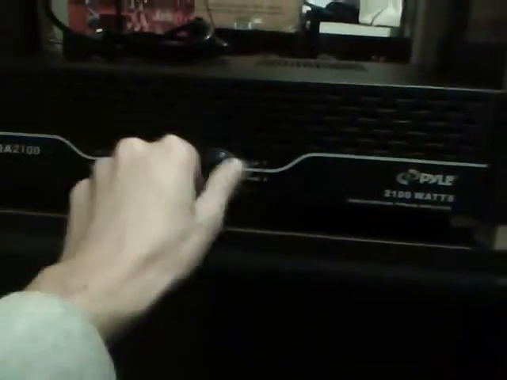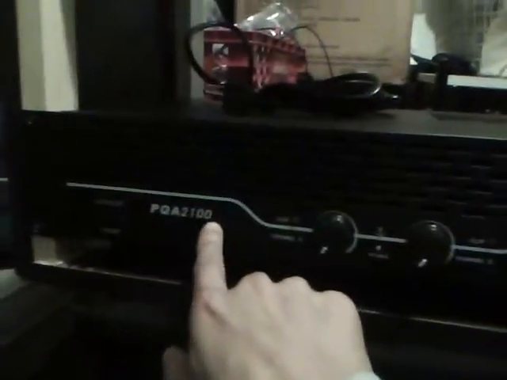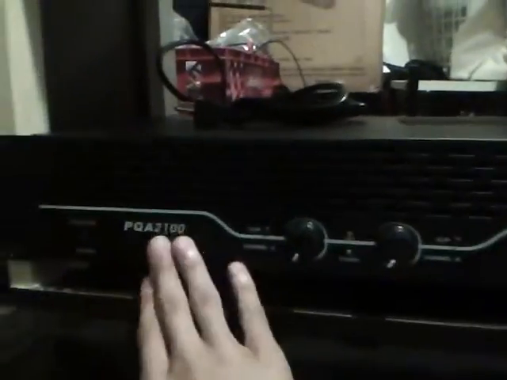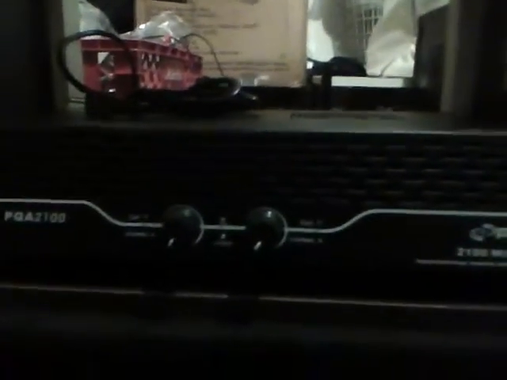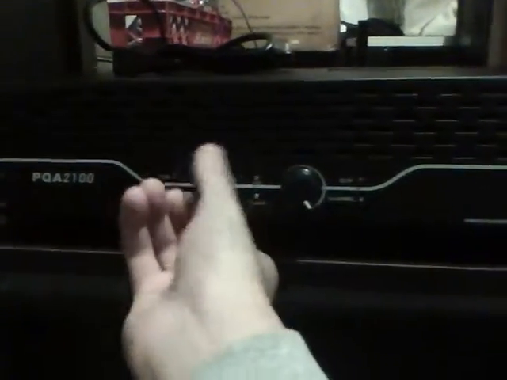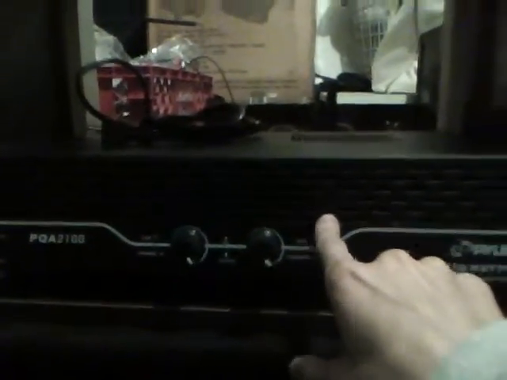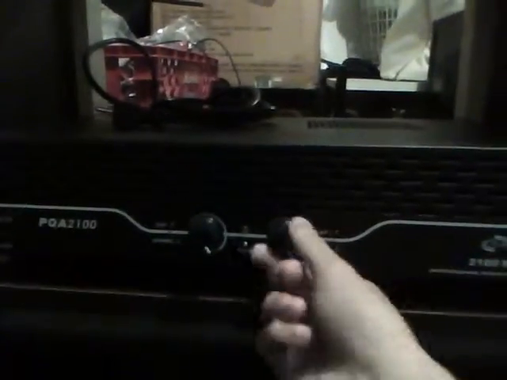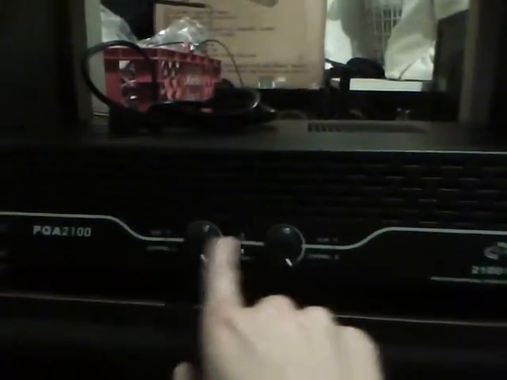So yeah, this is a pro amplifier. 2100 watts. This is the Pyle PQA 2100. Hence in the name, 2100. When you're using a pro amplifier, like this one right here, if you're going to use it for gigs, make sure that the volume is all the way up. The reason why you should have your amplifier all the way up is to get the full signal to the passive speakers. So that's why you need them full blasted.